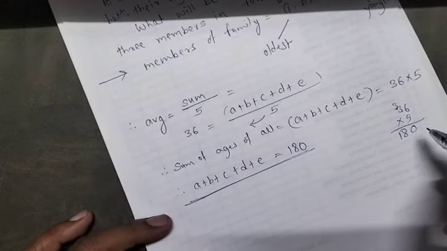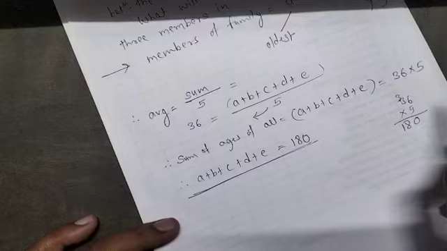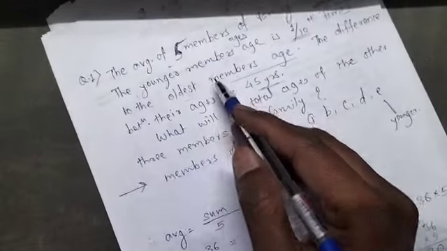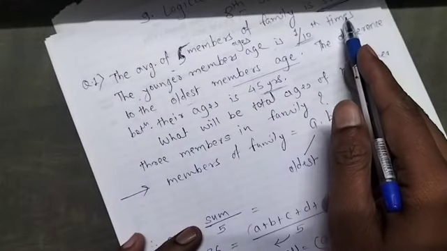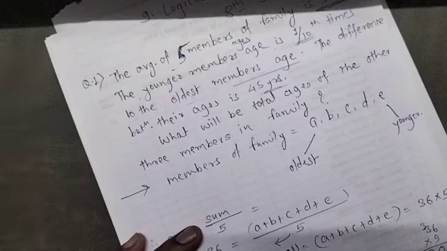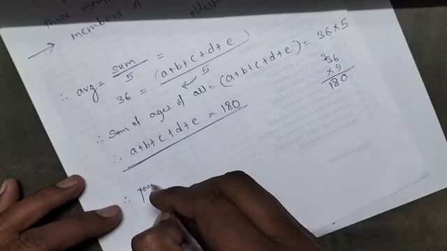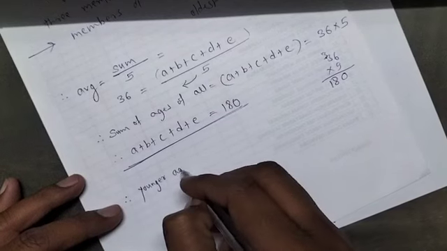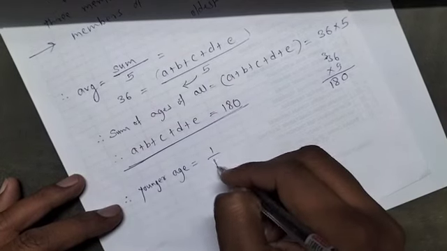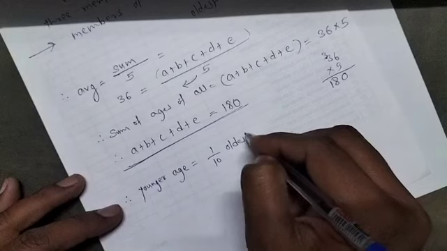Now, we have already been told that the age of the younger member is 1/10 of the oldest member's age.